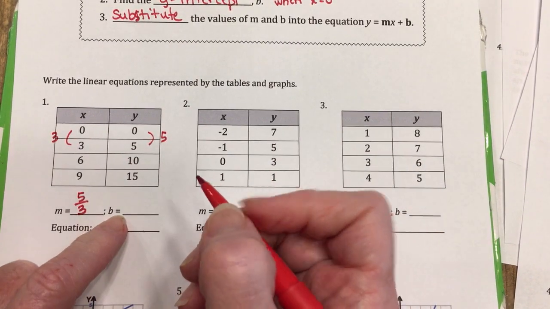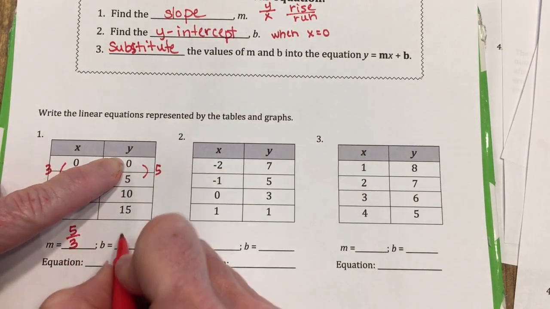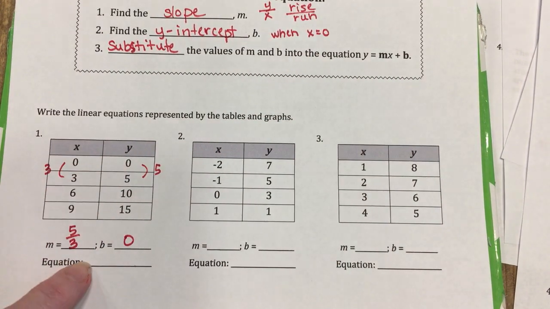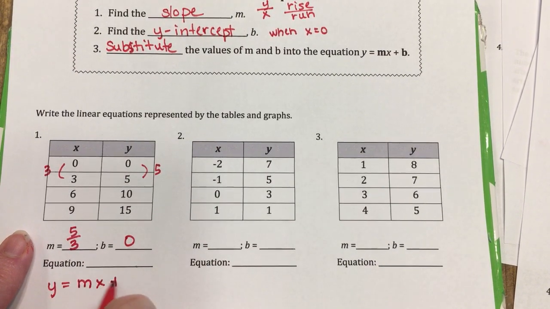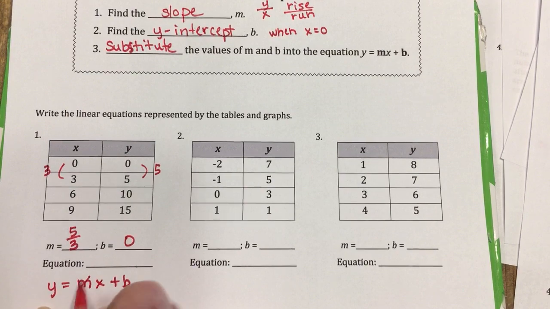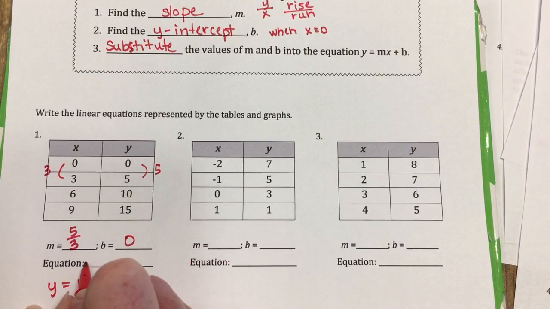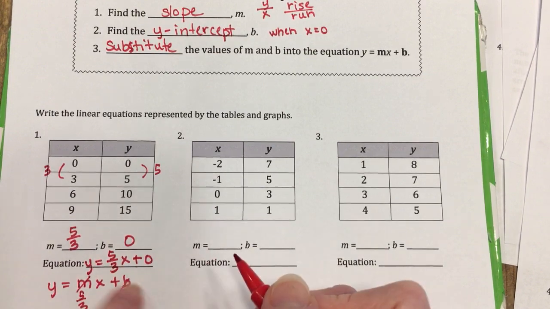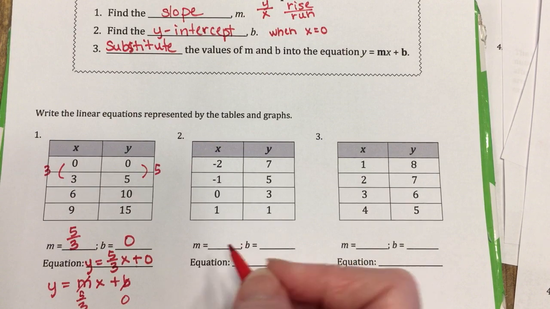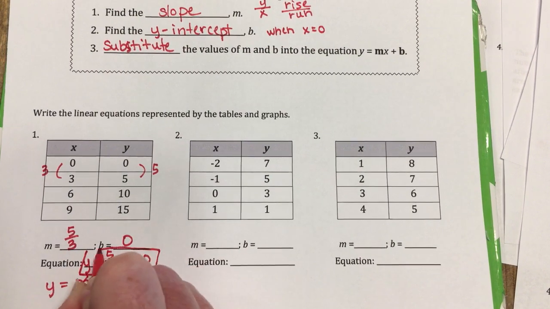Then I want to look for my y-intercept. My y-intercept is when x is 0. So when x is 0, what is y? 0. Right? Then I just plug it into the equation. The equation is y equals mx plus b. So I'm replacing m with what? 5/3, and I'm replacing b with 0. So how do I write that? y equals 5/3 x plus 0. Do I need the plus 0? No. I can also just write it as y equals 5/3 x in this case. So either one of these is fine.